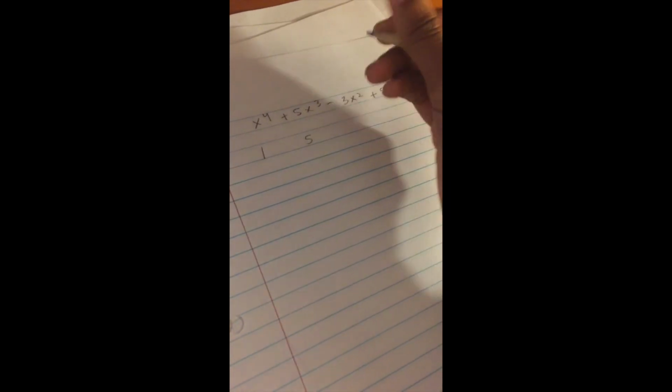Now I will be using the same equation, x to the fourth plus 5x cubed minus 3x squared plus 8x minus 60. But instead of dividing it by x plus 6, this time I'll be dividing it by x minus 1. And x minus 1 changes into just 1. So then we bring down the numbers. 1, 5, -3, 8, and -60. Draw your line.